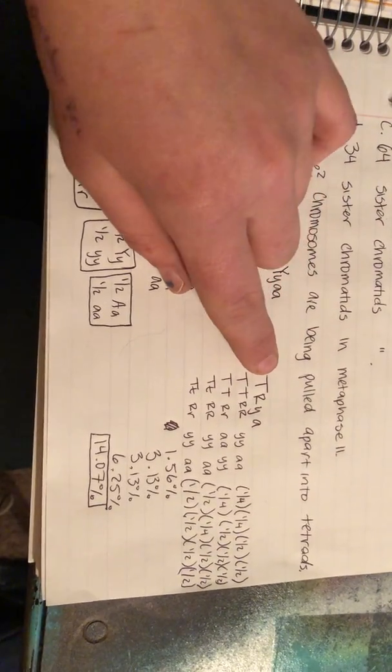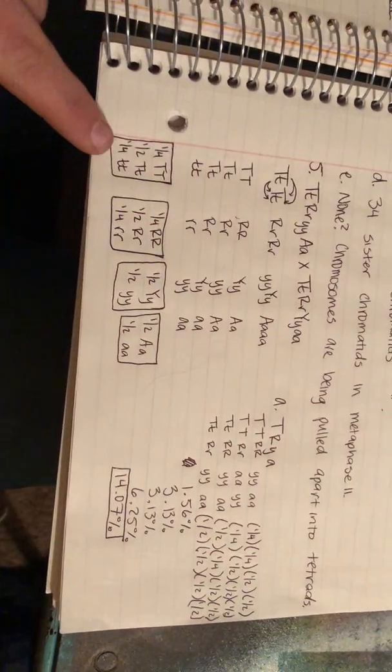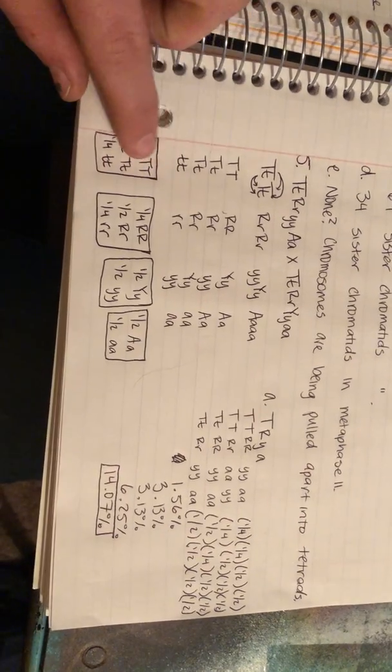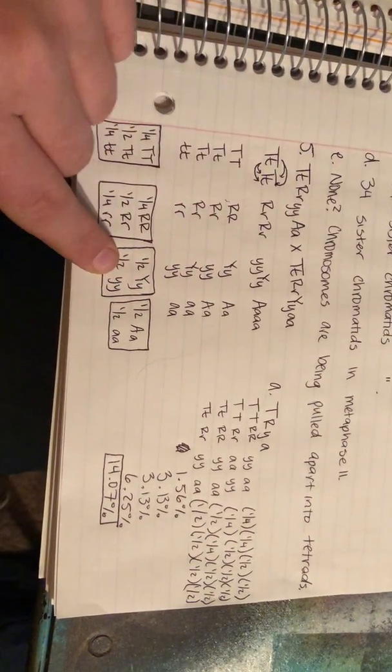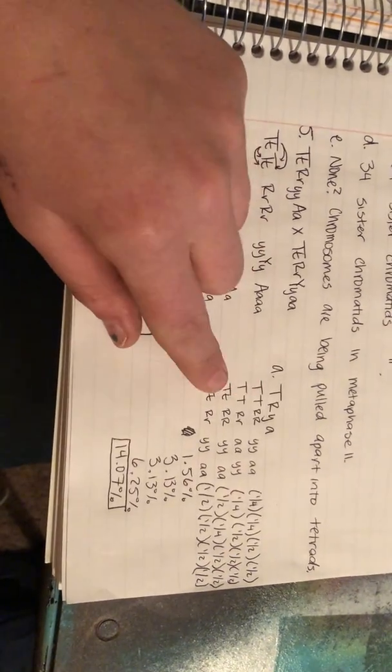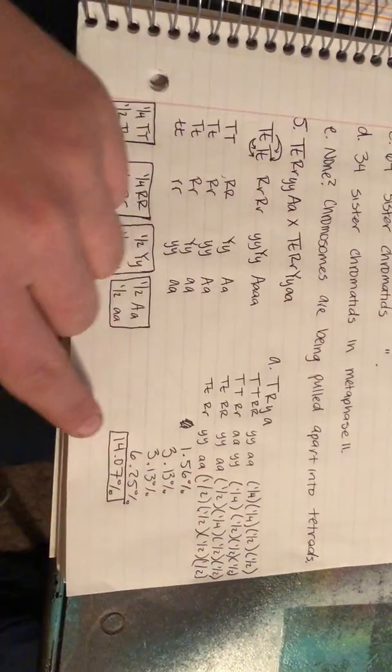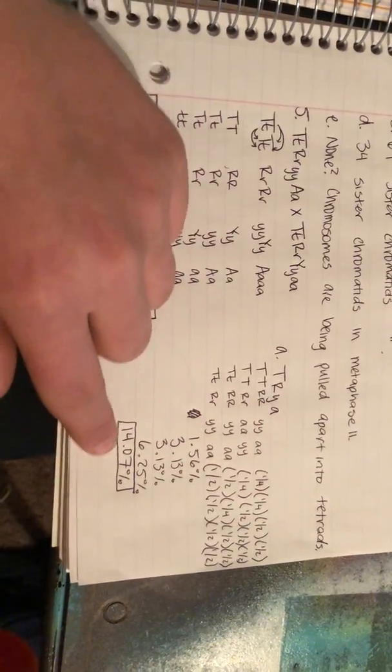And then I went down here, and found which ones had big T, which ones had big R, which ones had little y, and then little a, and then I put them over here and mixed them up like we're supposed to, and then I multiplied them all out, got their percentages, and then added up there, and then I got the percentage of the offspring, which is 14.07%.